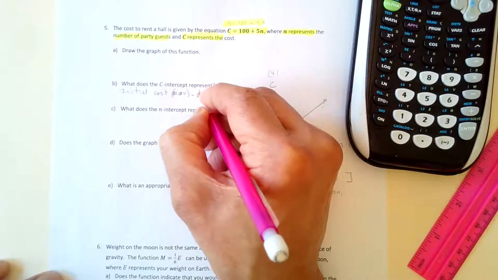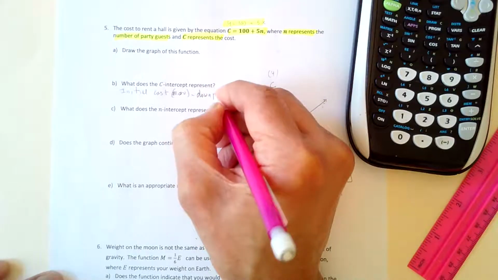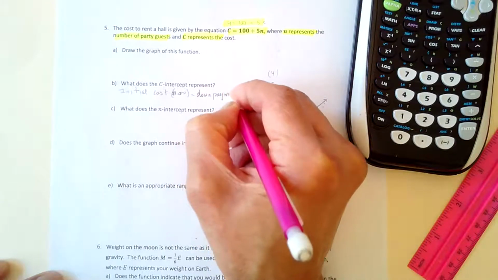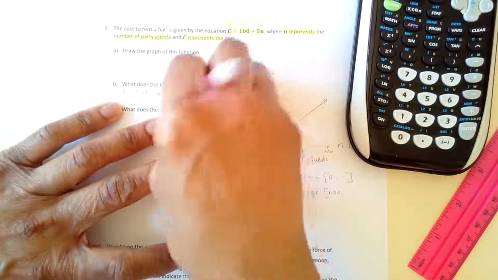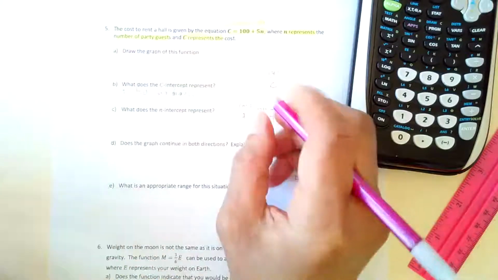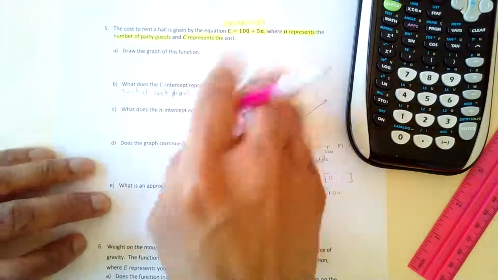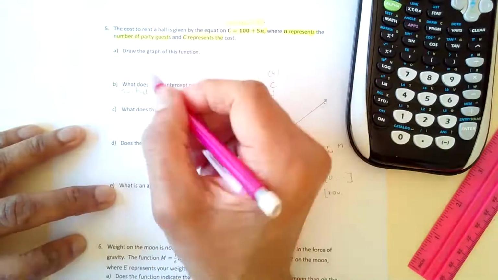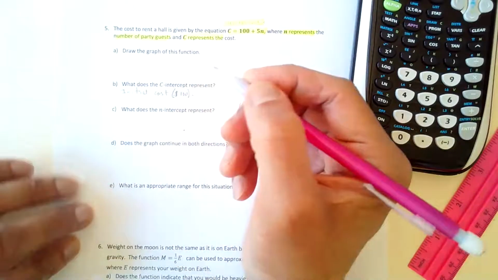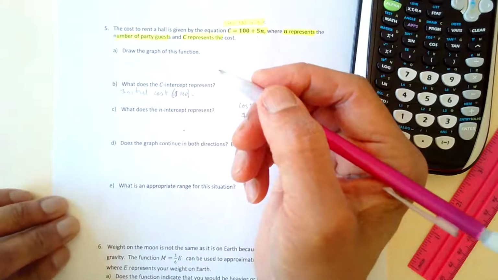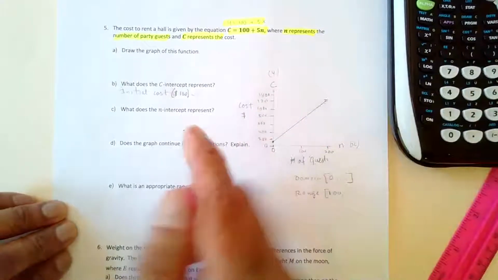Or the down payment. For a rental hall, it would be your deposit, sometimes a damage deposit.